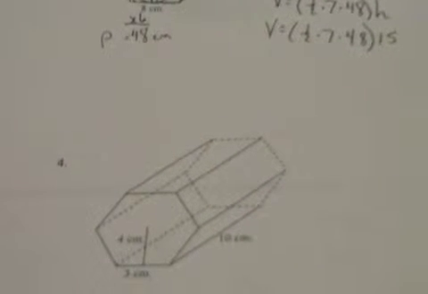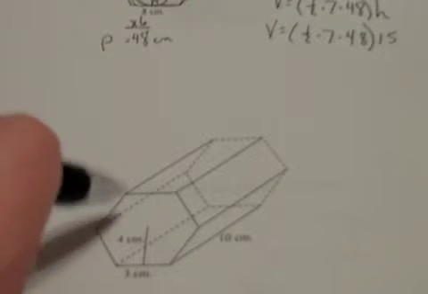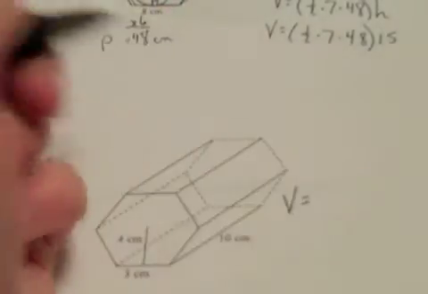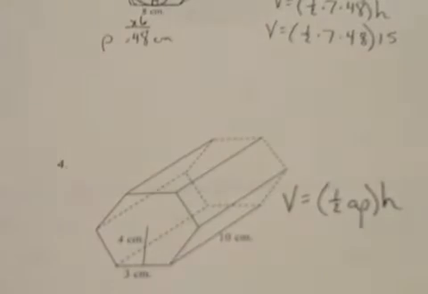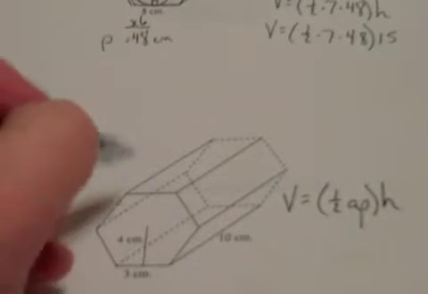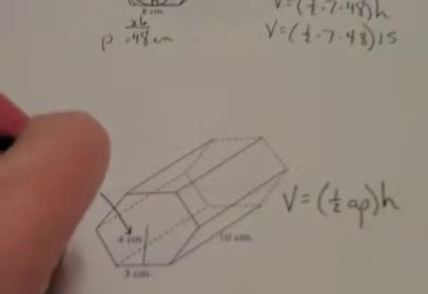Number 4 is very, very similar to problem number 2. It's also a hexagonal-based prism, which means you're going to use the same volume formula that we did before, which is 1/2 times the apothem times the perimeter times the height. Remember, this piece right here is the apothem.